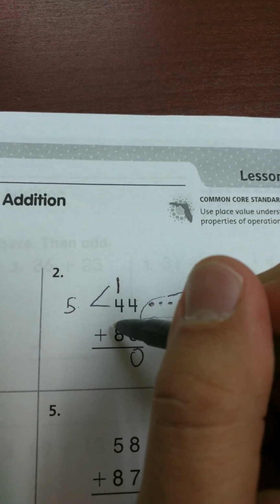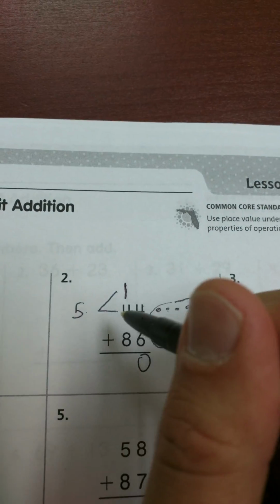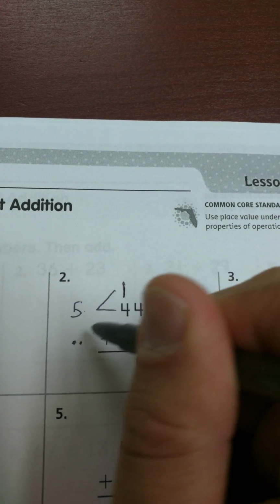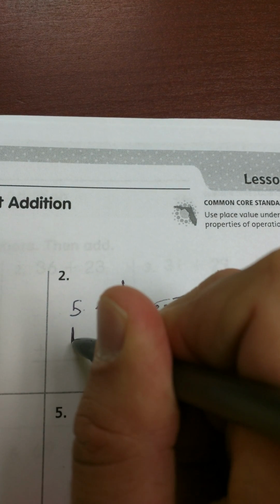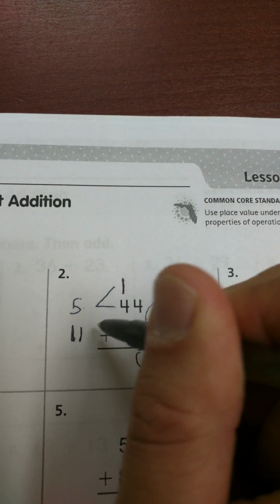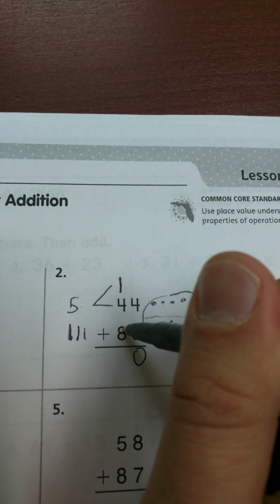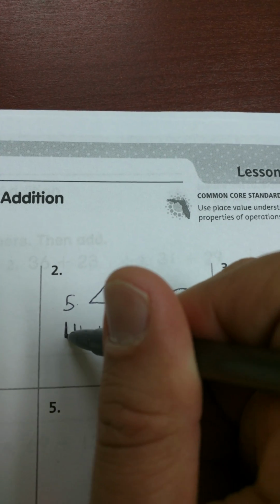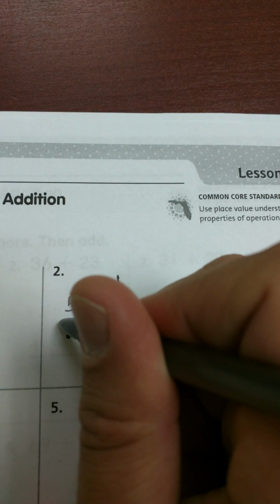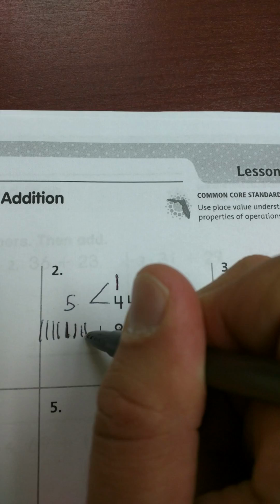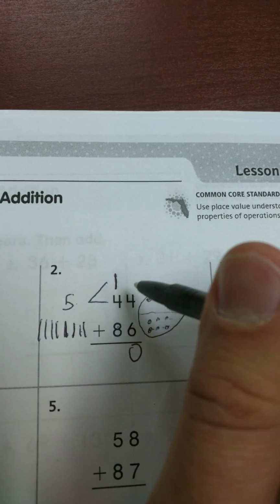Now, if I add these together, let me just show you this real quick. I actually should be drawing lines for these because these are tens. So I have 80 down here essentially, or 8 tens. So 10, 20, 30, 40, 50, 60, 70, and 80. I look over here, I have 5 tens, or 50.